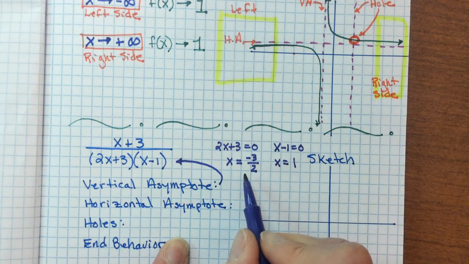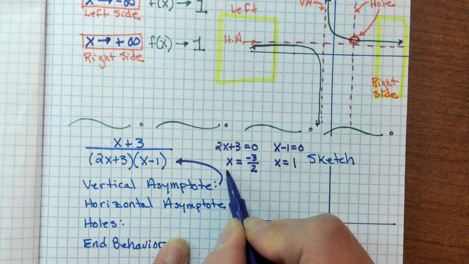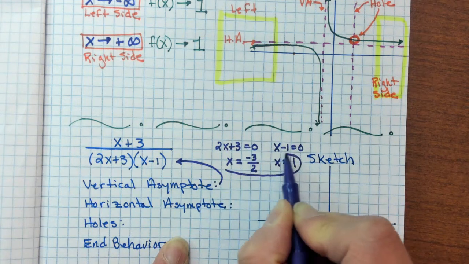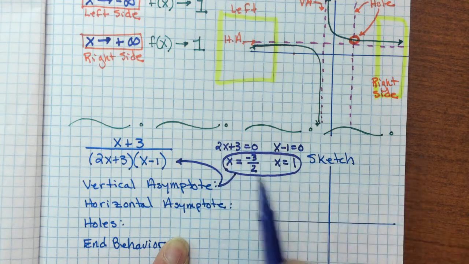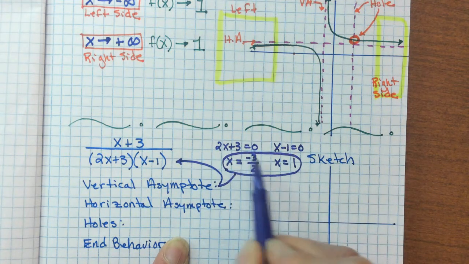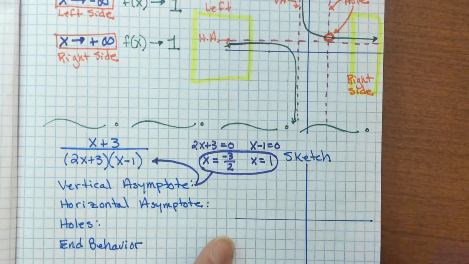So these are both vertical asymptotes right here. I just want you to note that they're not always integer values. So I'll try to be a little bit more careful with the lines that I put on here.